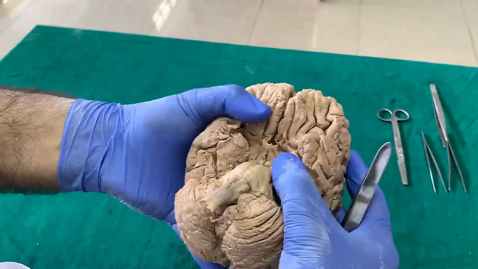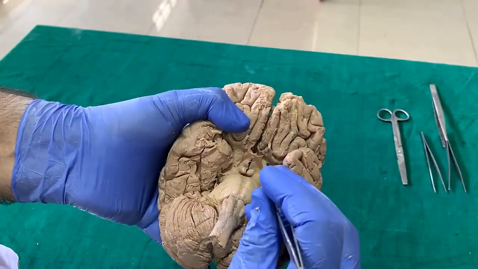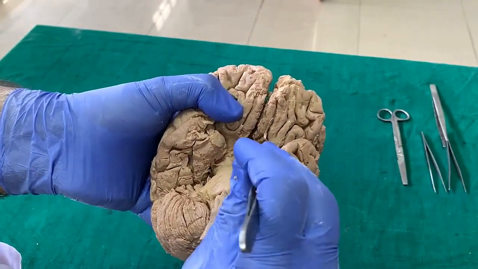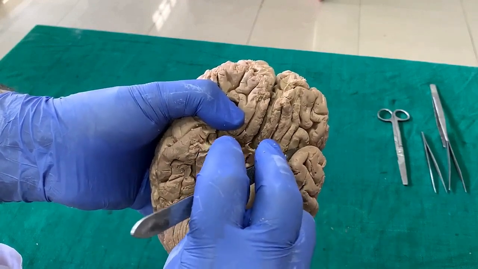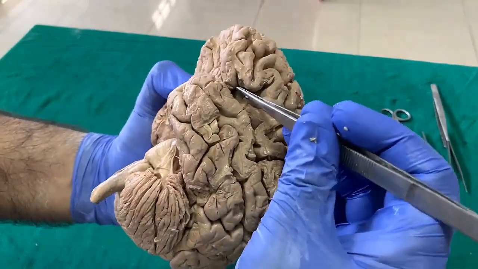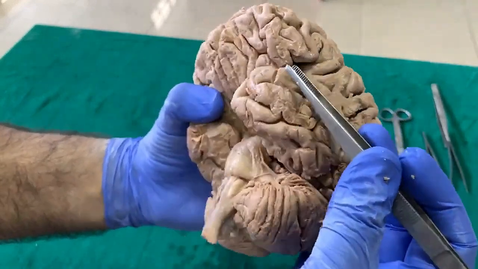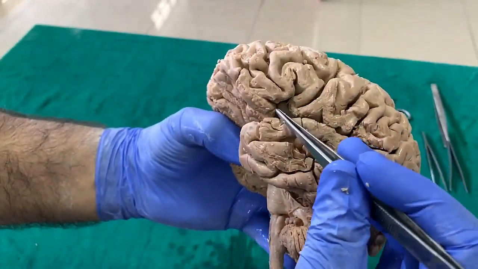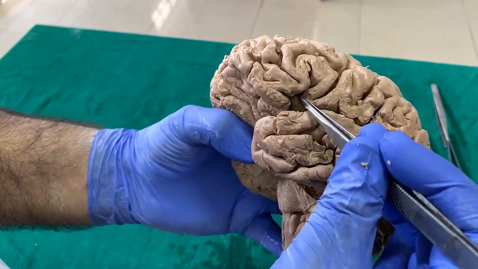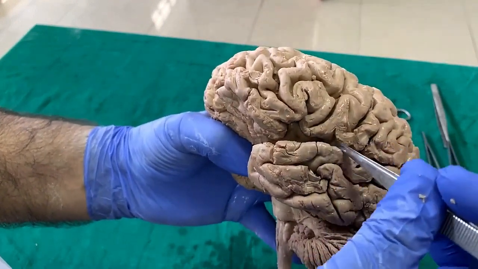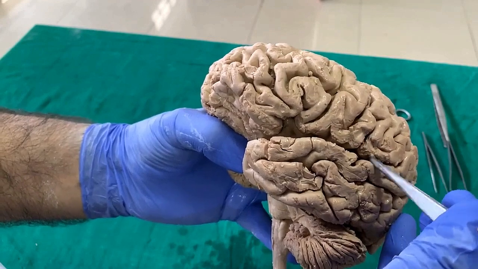On the other side, this will be the anterior perforated substance. From this area, stem of the lateral sulcus will be directed forward and laterally to reach the Sylvian point, and at the Sylvian point this is the anterior horizontal ramus, this is anterior ascending ramus and this is the posterior ramus.